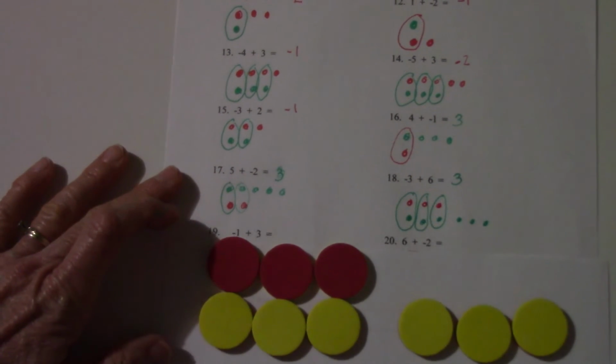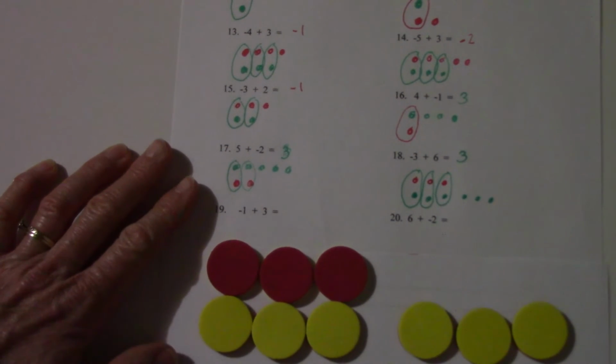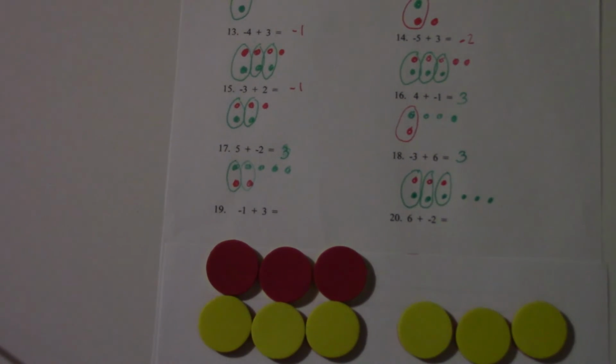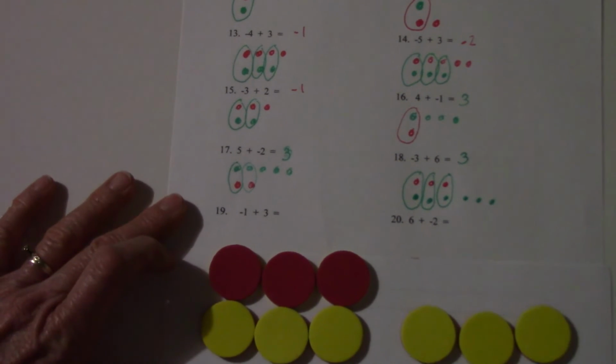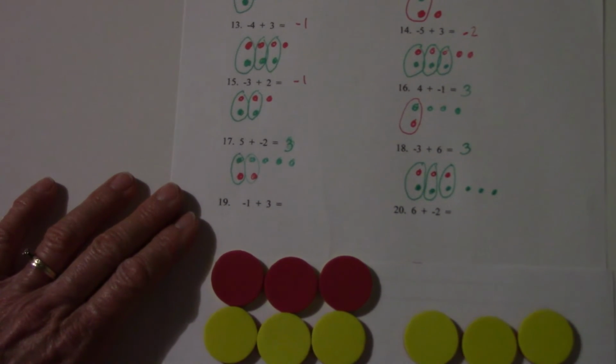Okay, so by this point we should be noticing some patterns, and that's what you can be having your people do if they're working in a group or with a partner. They can be asking each other, what do you notice? What's going on here? And what do we see? Because there are some very definite patterns occurring.